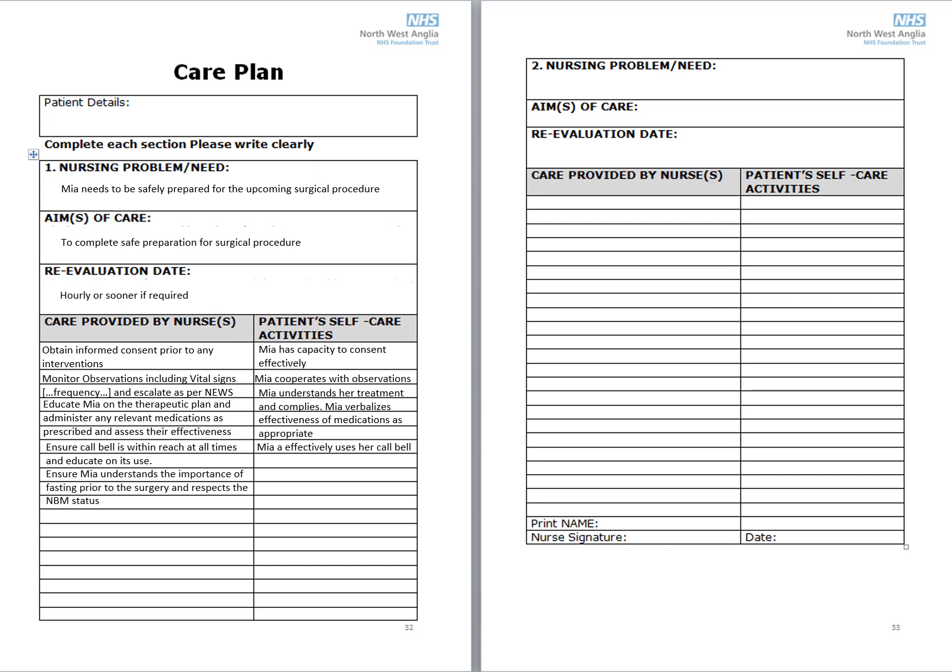Now, the first 4 interventions are going to be pretty much the same for any problem. These are those interventions that have to be there because they're all about informed consent, monitoring of vital signs, interdependent action as in administer relevant medications, and giving out the call bell and therefore ensuring patient safety. From now on, I'm going to give you a few examples of interventions specific for this problem.